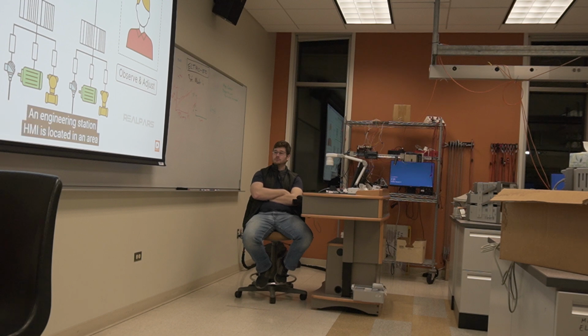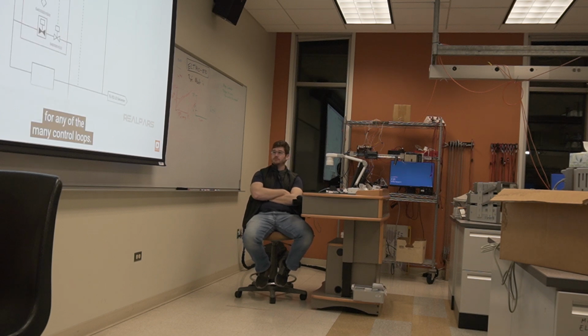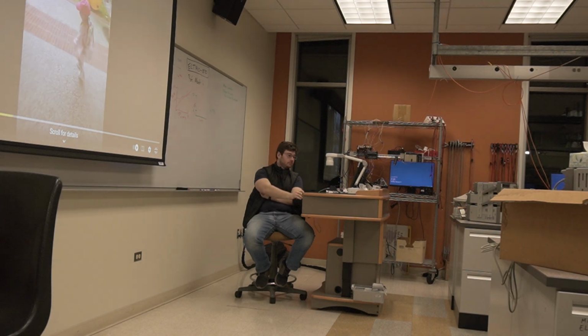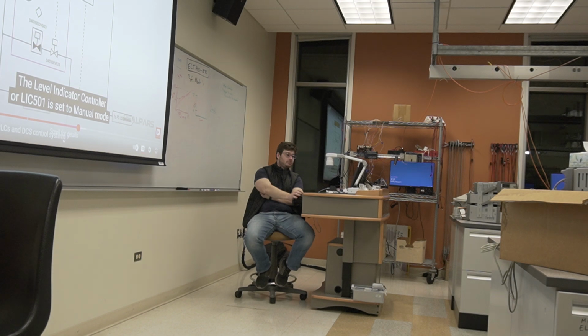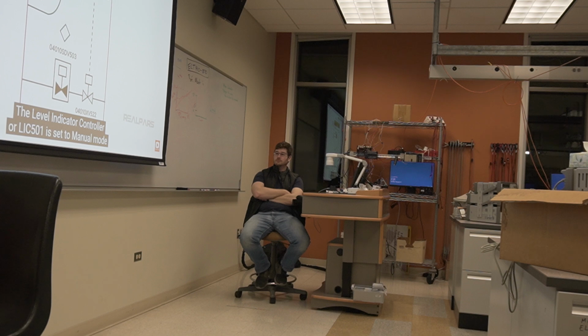An engineering station HMI is located in an area only accessible for actual control logic programming changes for any of the many control loops. Here's an example of a Yokogawa Centum VP HMI display. The level indicator controller, or LIC 501, is set to manual mode and currently shows a reading of 0%. The controller's output operates a valve XV522.